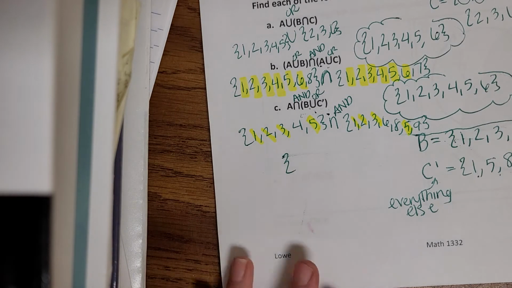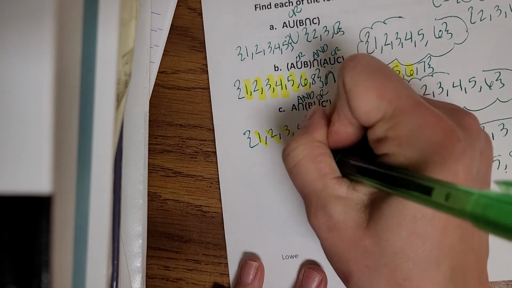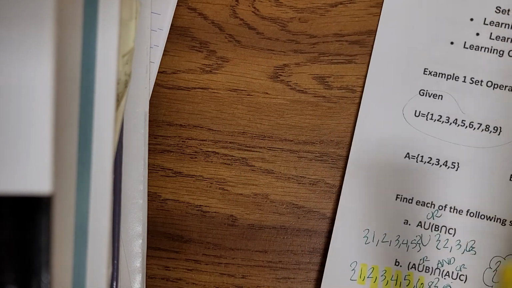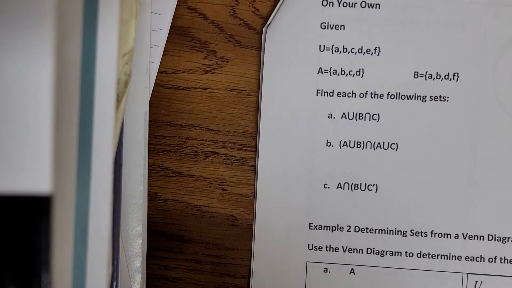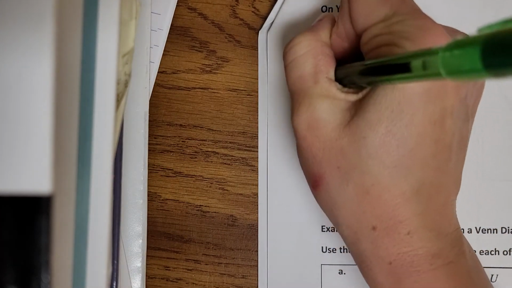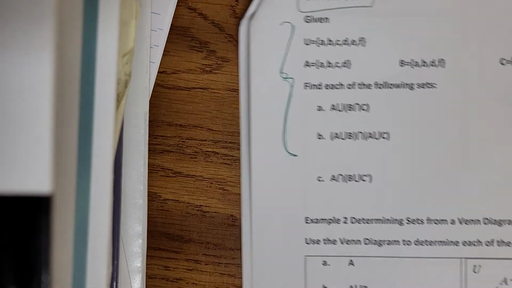So 1, 2, 3, and 5 it is. And then this part, I'll let you complete it on your own if you want or need some extra practice in the on your own section.